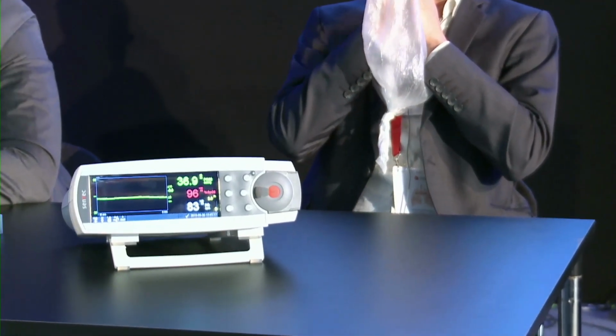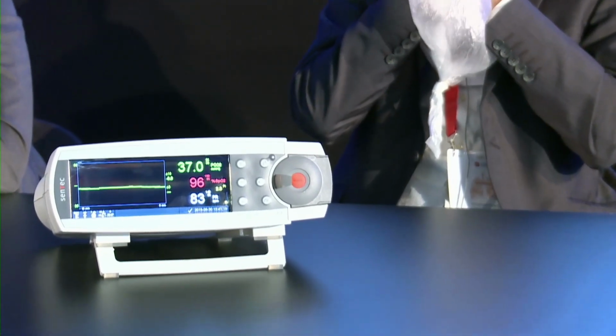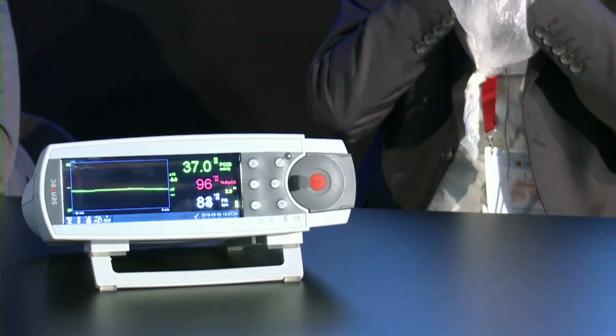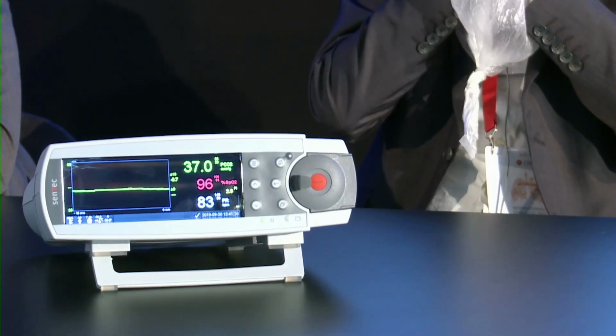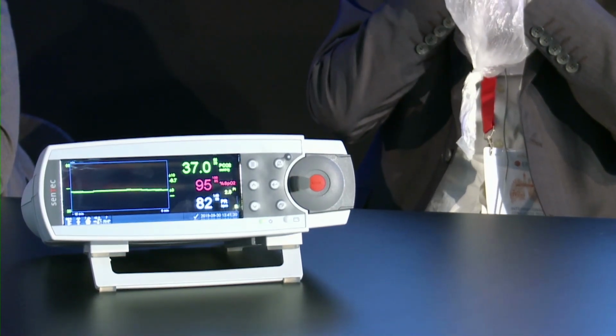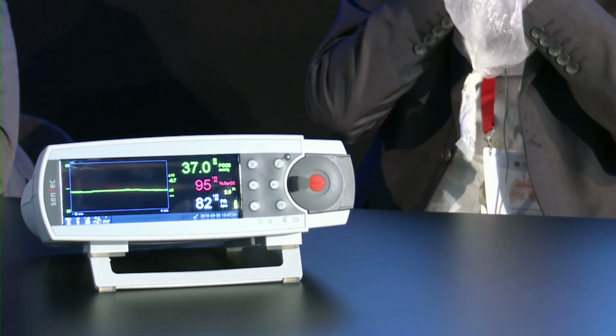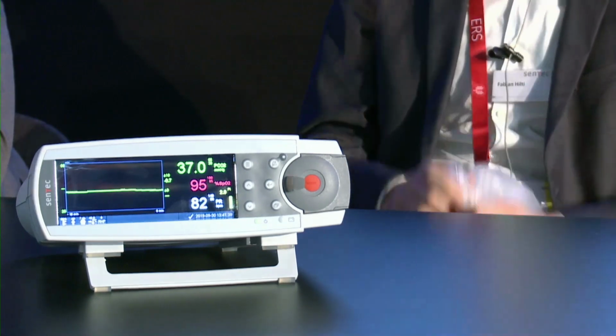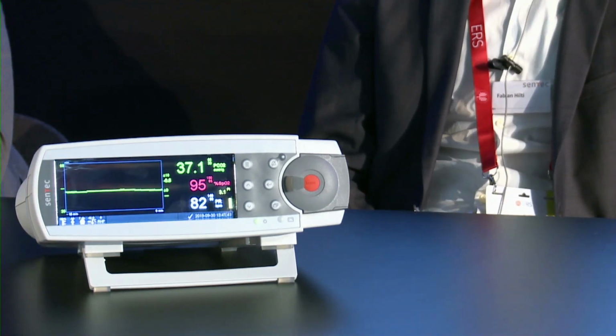So we started with 36.9. So now CO2 increases, and we will see over the next seconds and minutes that CO2 will further increase. It took us 34 seconds. I think that's pretty fast, isn't it? Okay. So Fabian, I think you can stop rebreathing because we do not want to ventilate you later.